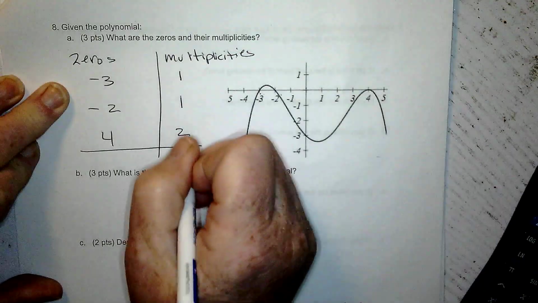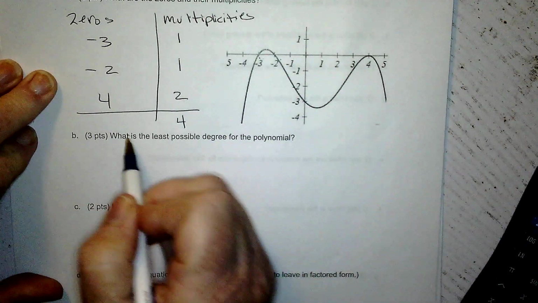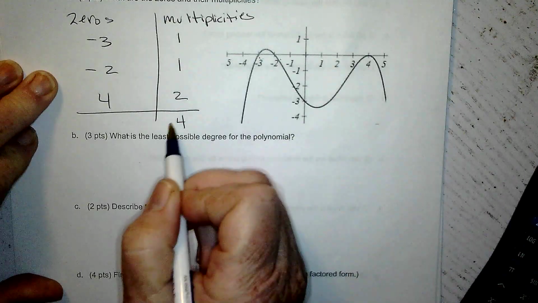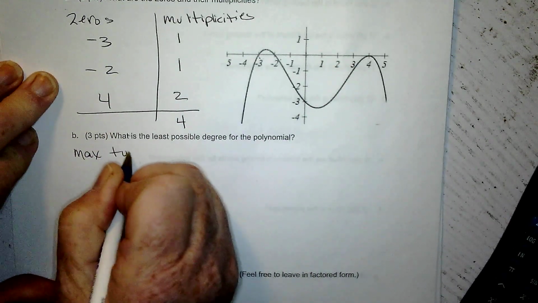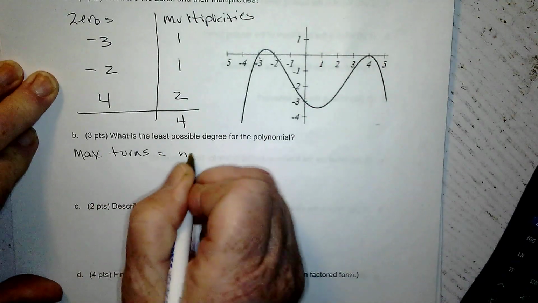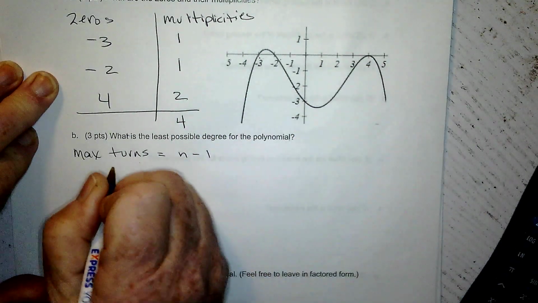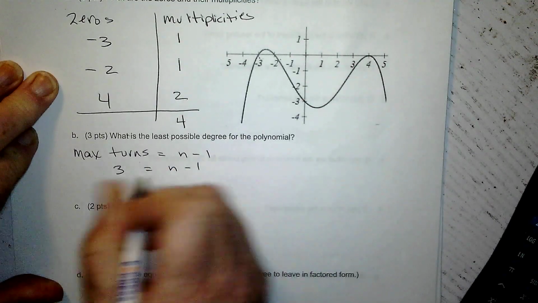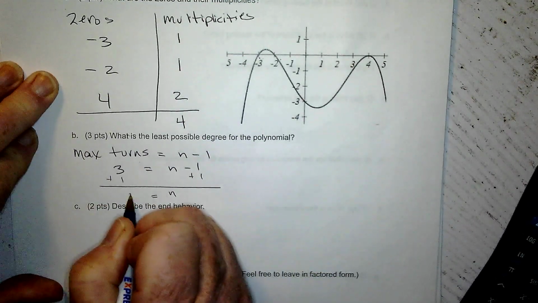So thinking about this, looks like my degree is 4, at least. What is the least possible degree for the polynomial? I'm not just using this, I'm checking my max turns also. So my max turns are 1, 2, 3 turns. Solving for n, add 1 to both sides. It's at least 4.